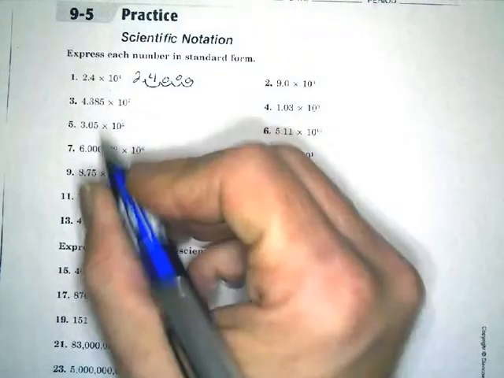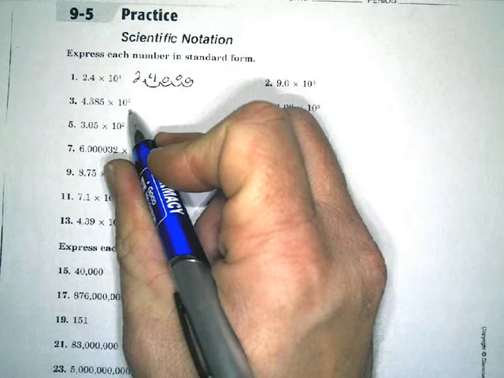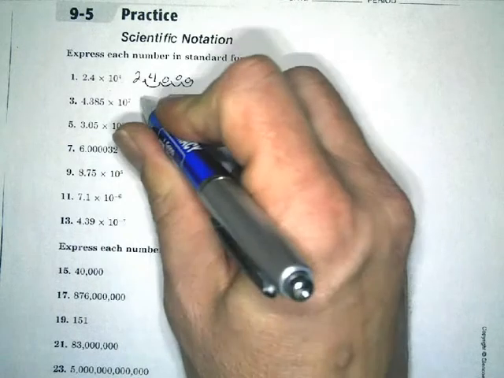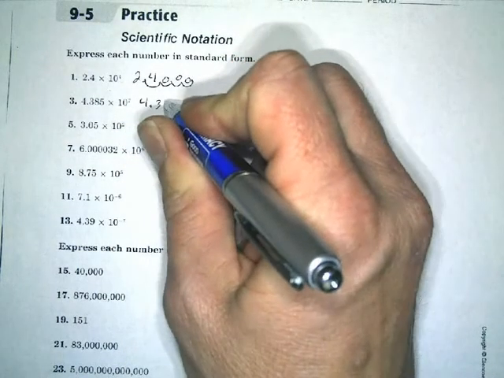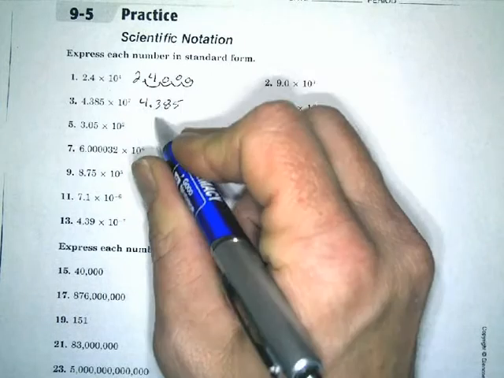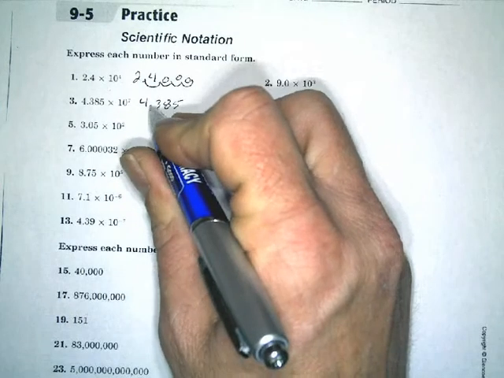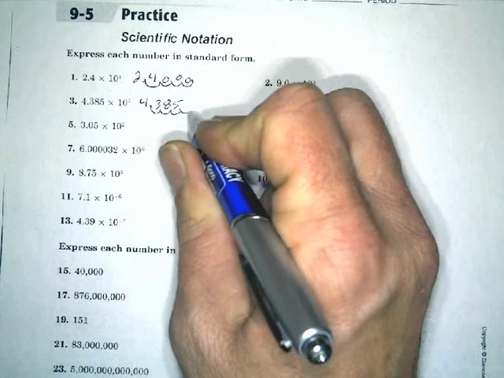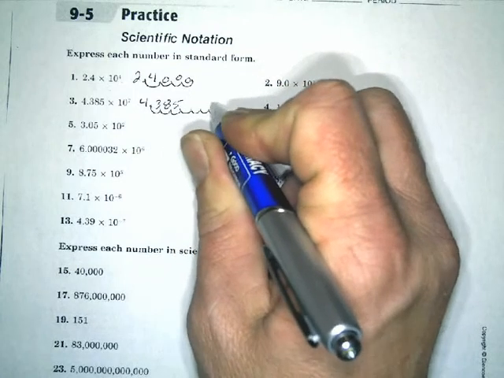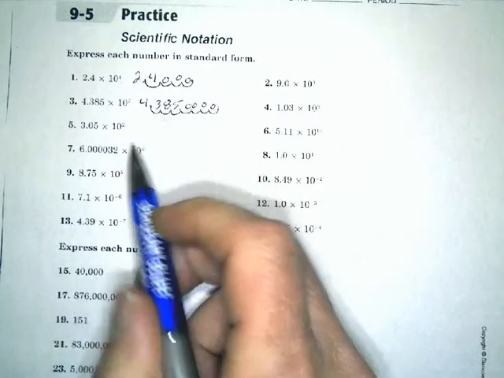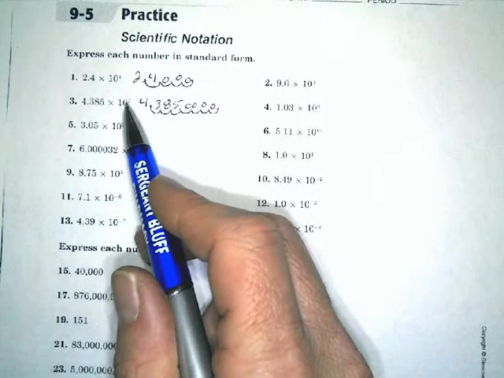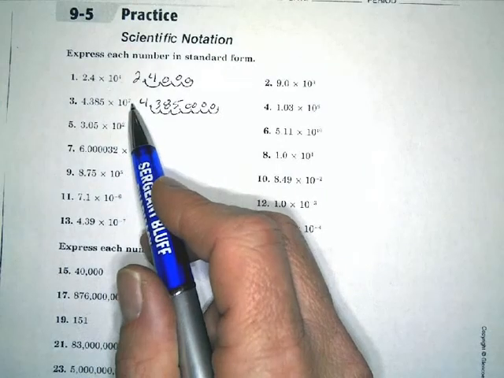If we look at number 3, our exponent is 7. So I'm going to recopy the number, 4.385, and I'm going to move my decimal 7 points to the right. 1, 2, 3, 4, 5, 6, 7. Fill the blank spots in with 0. So again, if your exponent is positive, move the decimal, what the exponent is, to the right.